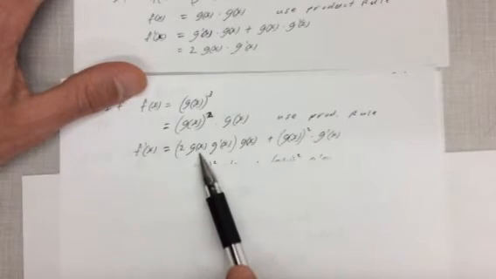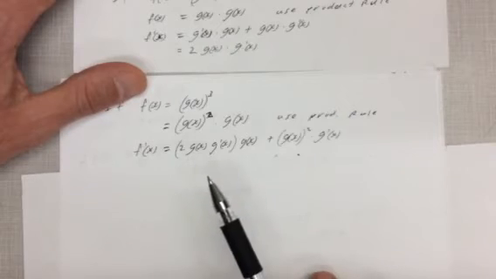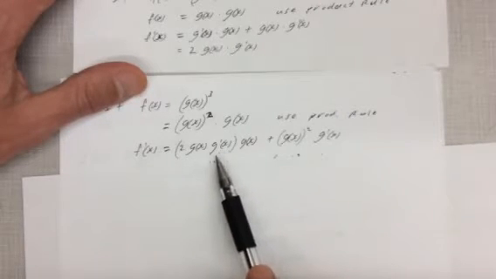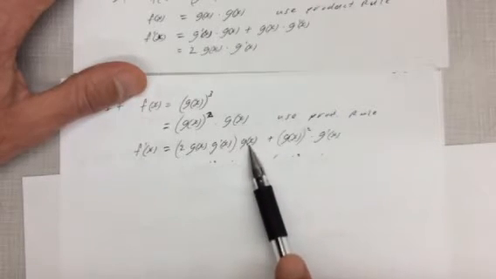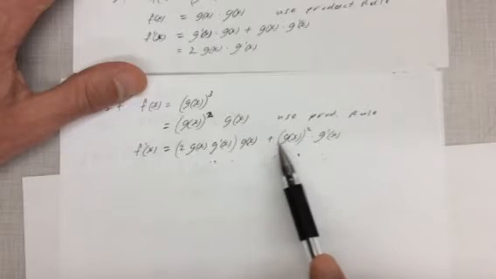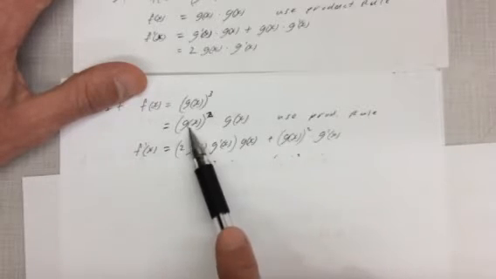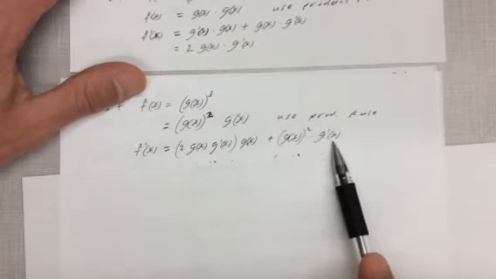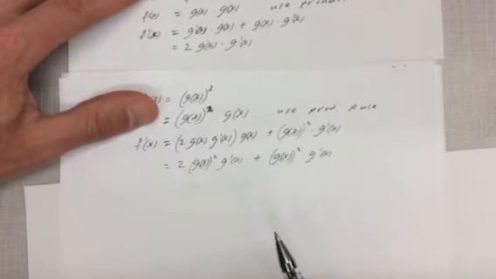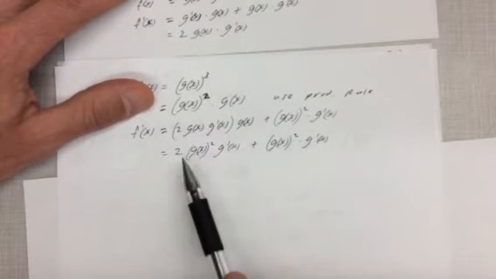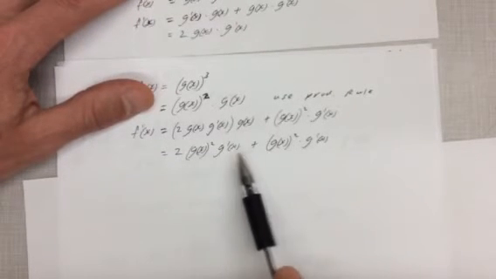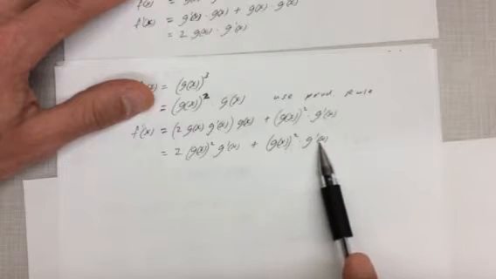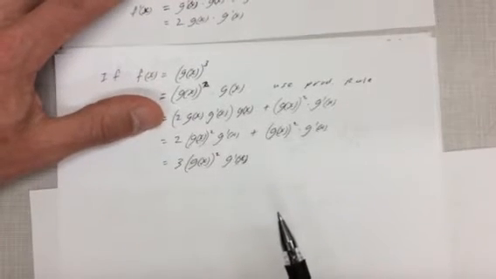I'm going to write that in, times the second function, which is the product rule, plus the first one, g of x squared, times the derivative of the second. Simplify that. You've got 2g of x squared g prime of x and 1g of x squared g prime of x. Together you've got 3 of them.